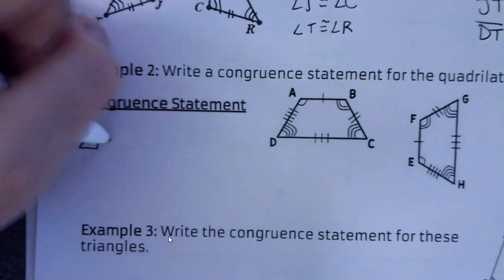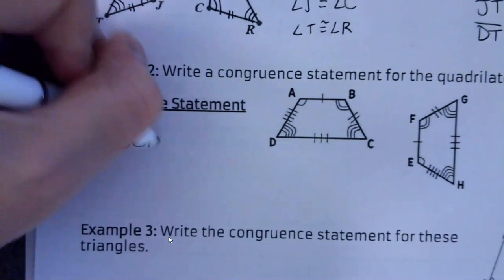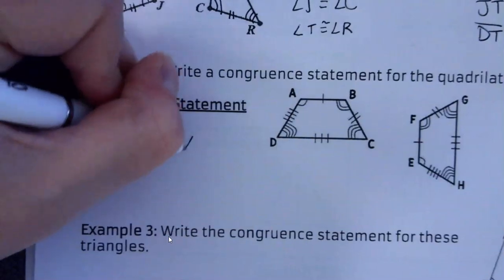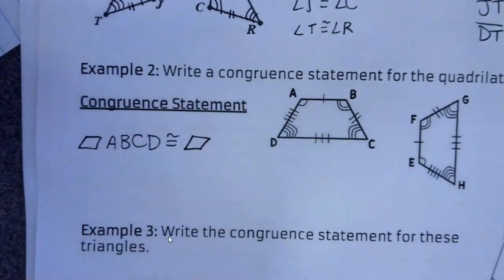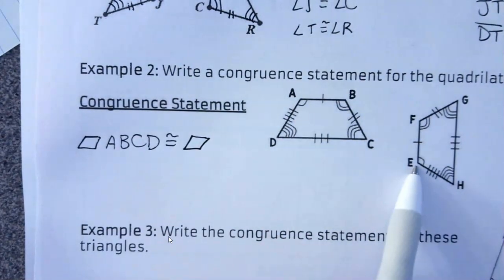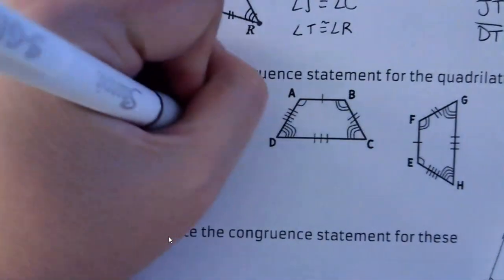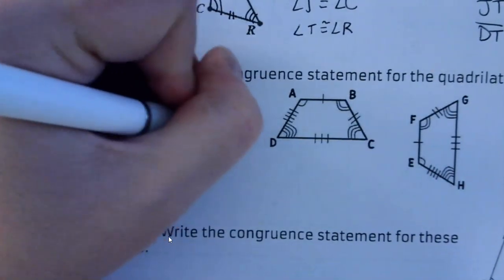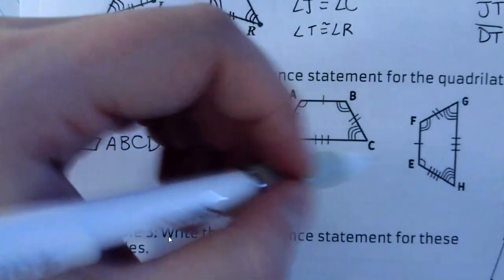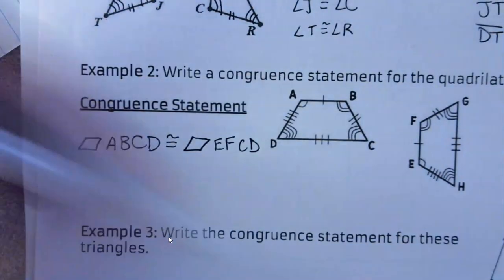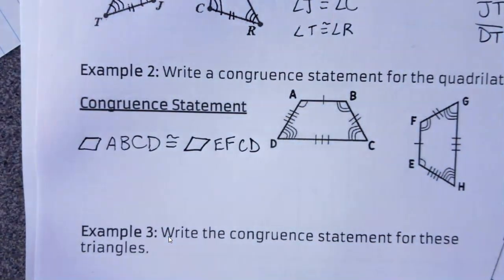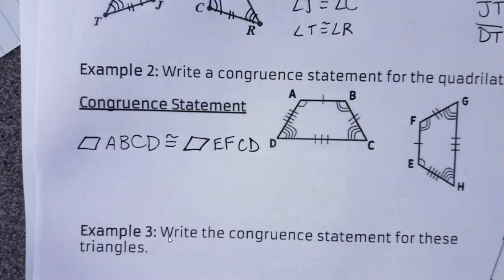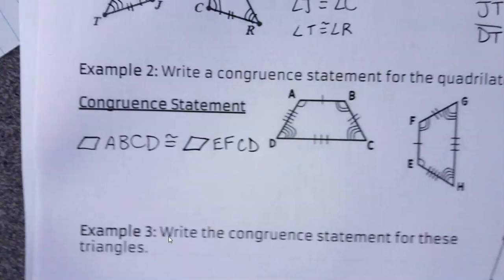You just draw that. A, B, C, D is congruent to quadrilateral. Okay, and then you just need to match. So A and E both have 1 arc mark. So E matches up with A. B matches up with F. C matches up with G. H matches up with D. And so ABCD matches up with EFGH. Each angle matches based on the picture and the arc marks.